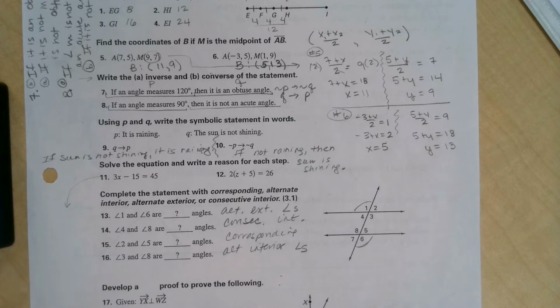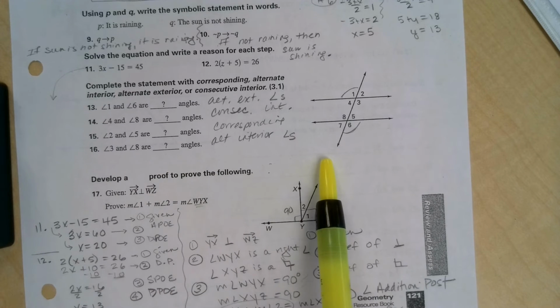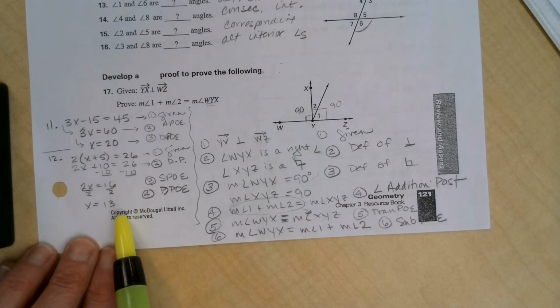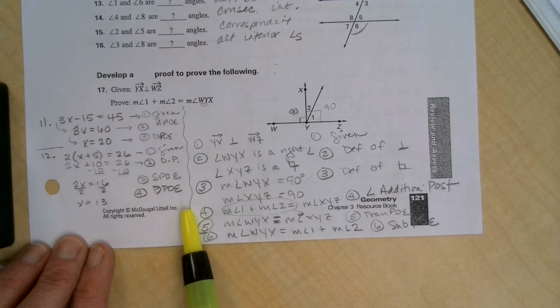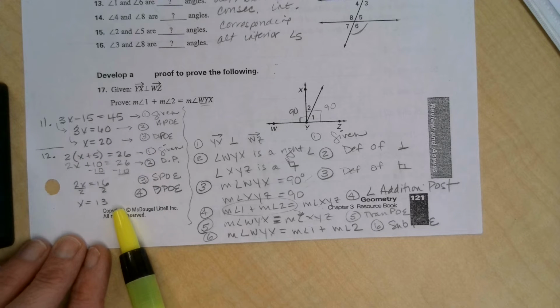So when we start talking about 13 through 16, a review of our angles. 11 and 12, when I went to solve those, I did my work down here, and I just gave my justifications. 11, x is equal to 20. 12, x is equal to 13.